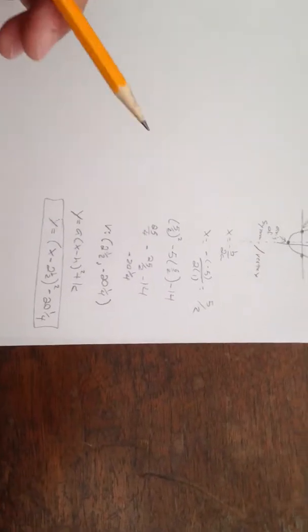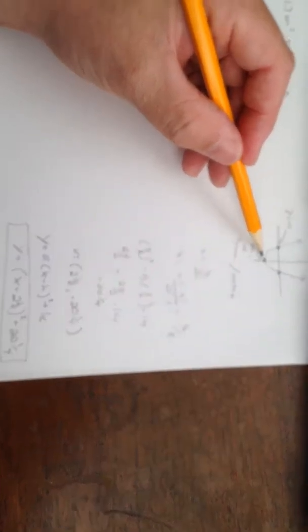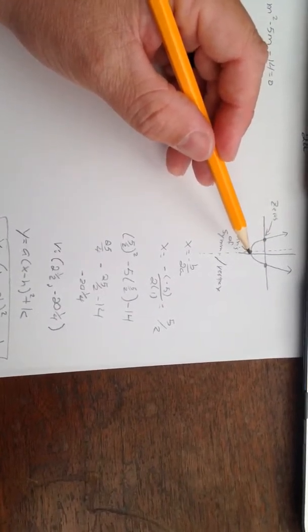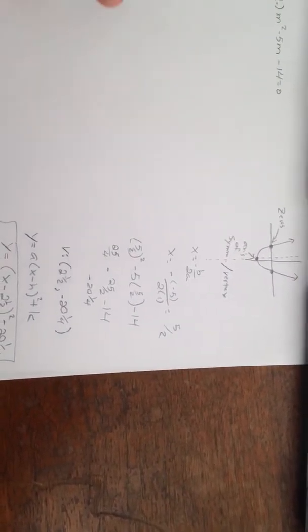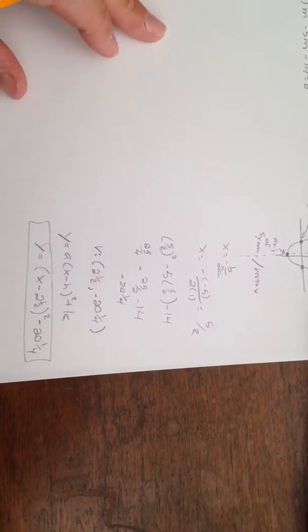So that was always discussing with the vertex. Also, the vertex right here is a minimum. You remember, it's the lowest point. It's also called the turnaround point or turning point. So a lot of different names that have been thrown around, right?